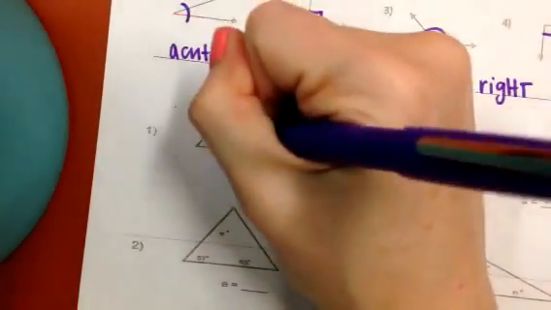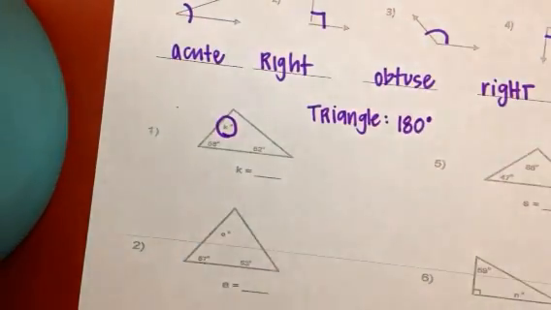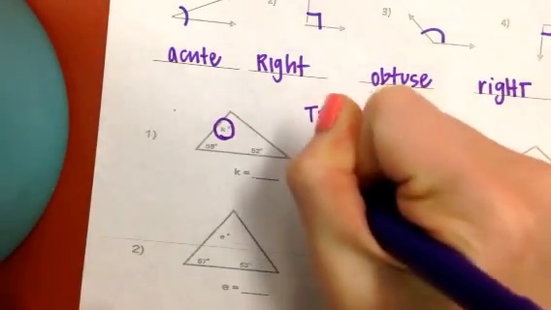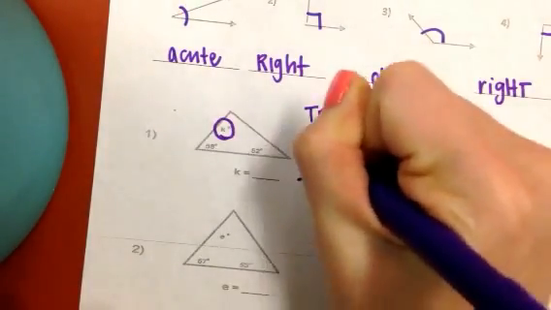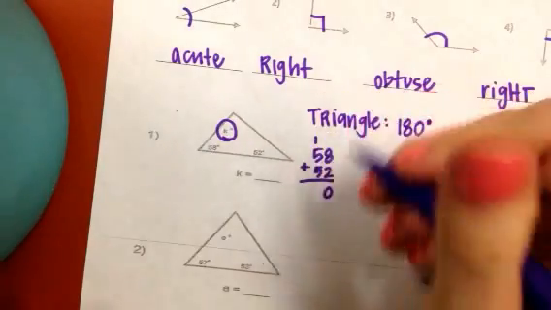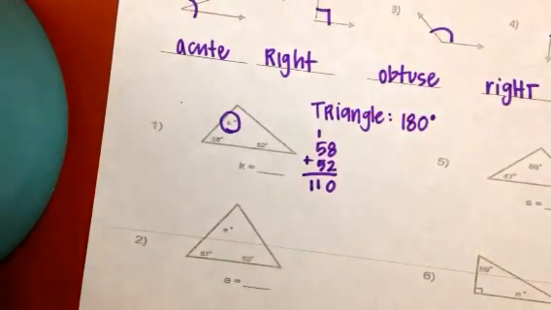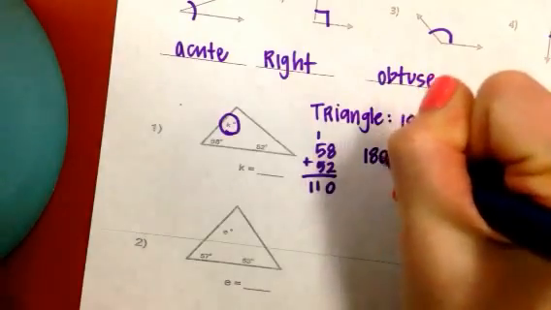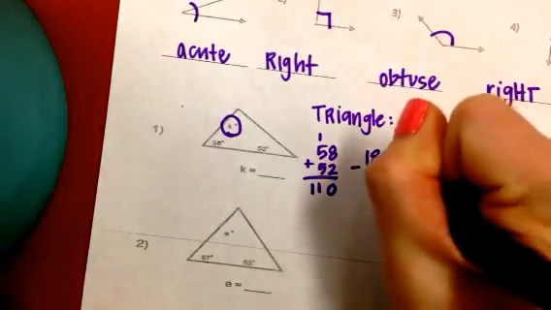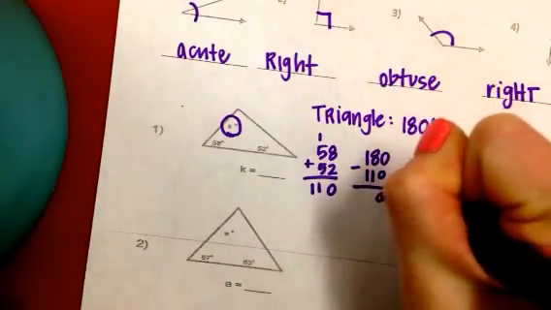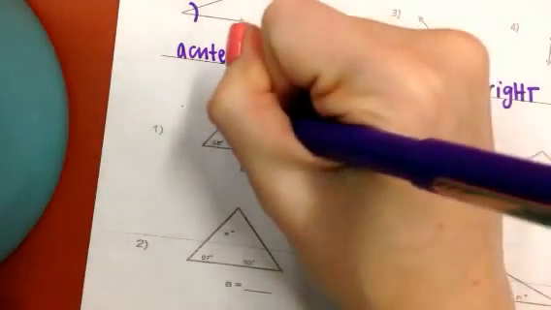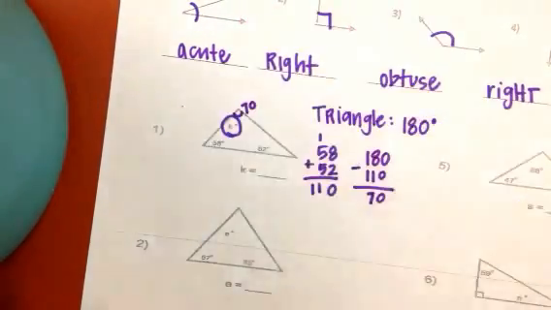So this is cool. If I have a missing angle, I'm first going to add up 58 and 52. And I see, okay, I have 110 degrees. Well, to figure out the missing angle, let's subtract from the total. And I know that this angle right here is 70.